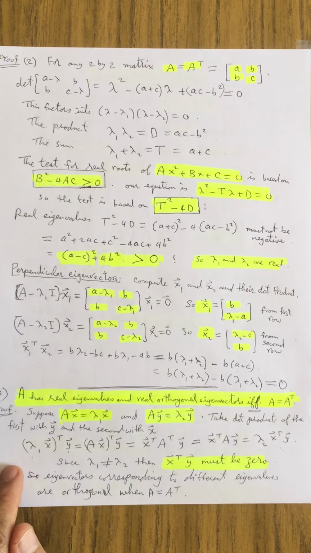So if we take this to the other side, it will be lambda 1 minus lambda 2 times x transpose y equal to 0. But since lambda 1 is not equal to lambda 2, then x transpose y must be 0. So eigenvectors corresponding to different eigenvalues are orthogonal when A equals A transpose.